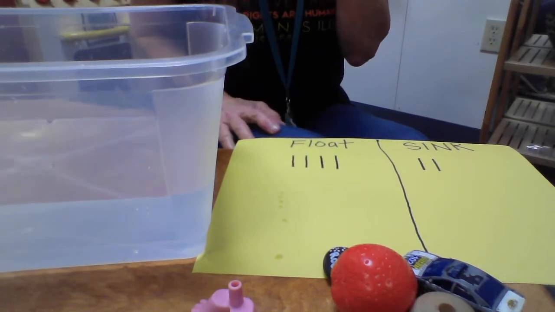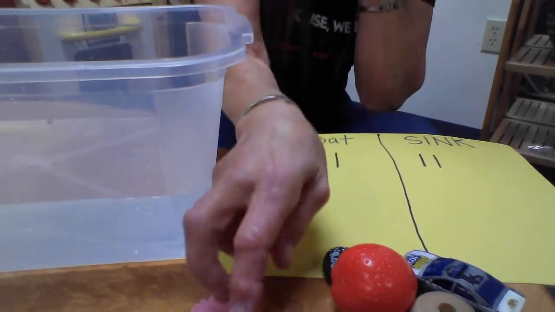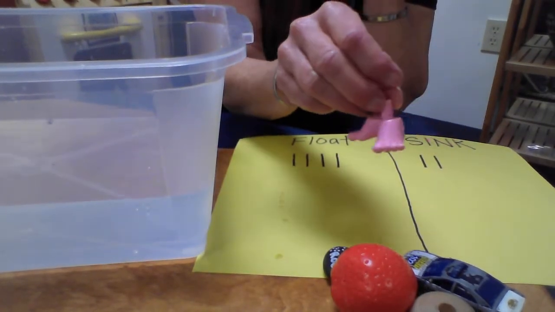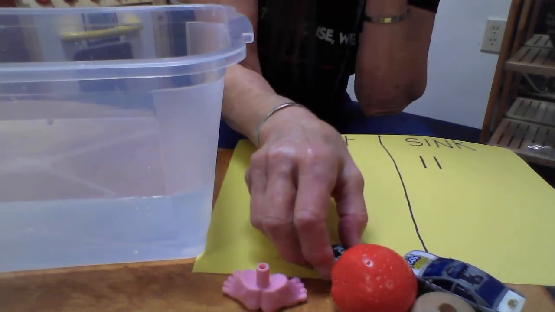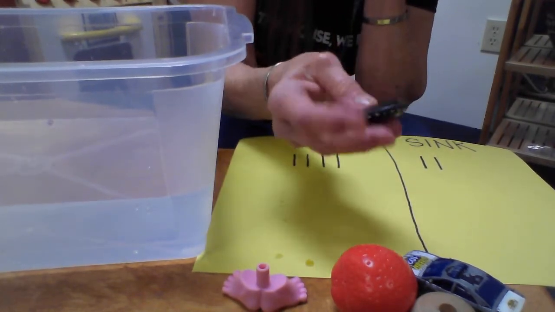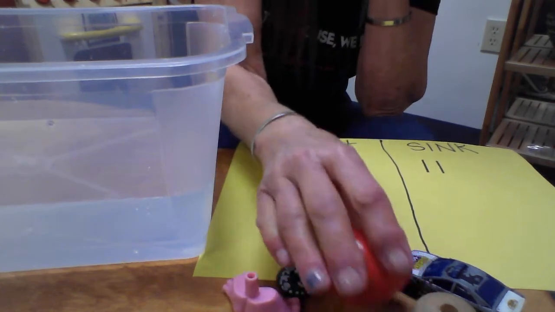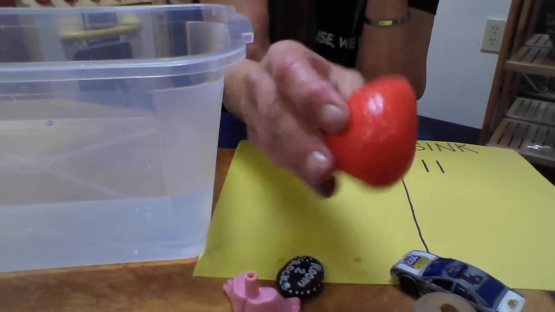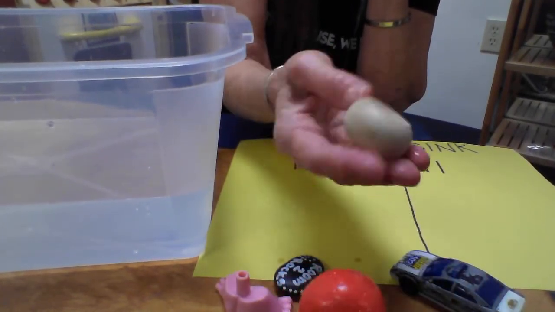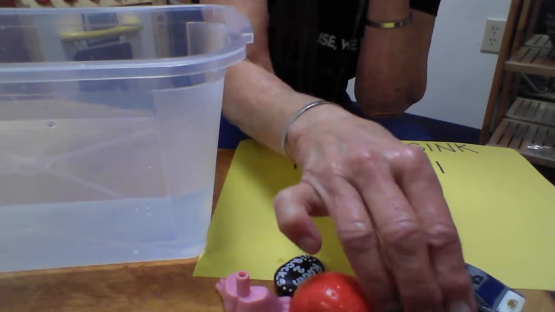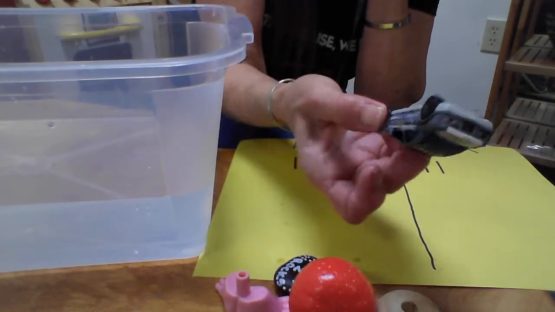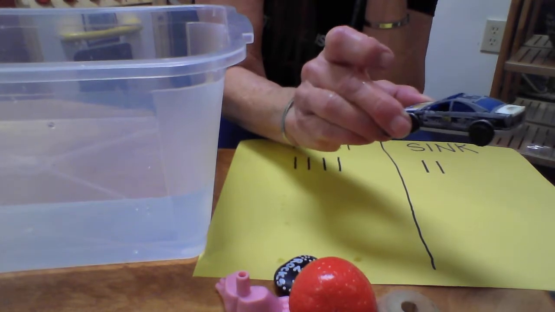Okay, let's pick one more thing. Do you want to use Mr. Potato Head feet? Another rock? Another piece of our pretend food? A wooden bead? Oh, I think you guys probably want to see the car.